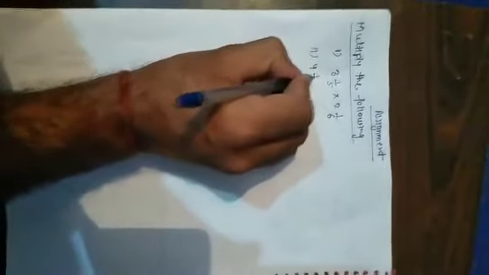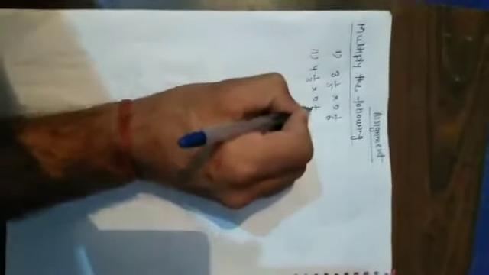So now it is time to start the assignment. Now I am giving you the assignment to do the practice. In this assignment, you have to multiply the following. First, 3 whole 1 upon 5 multiplied by 2 whole 1 upon 6. Second, 4 whole 1 upon 3 multiplied by 2 whole 1 upon 5.